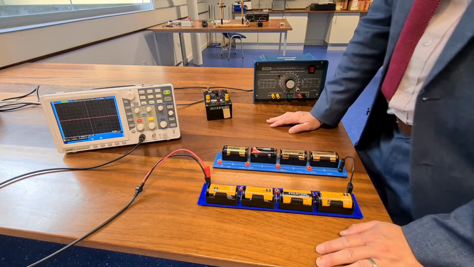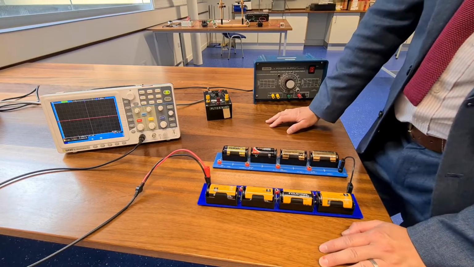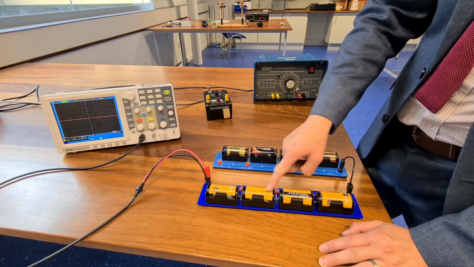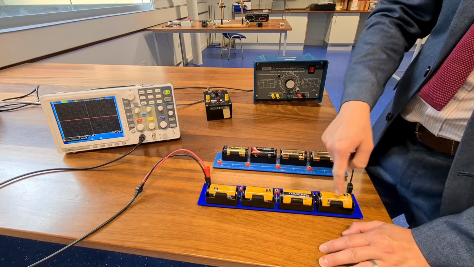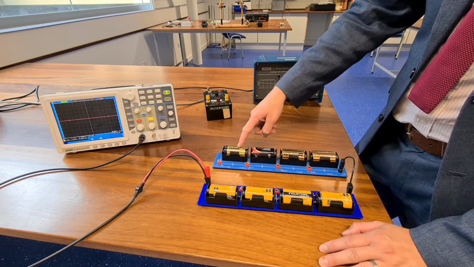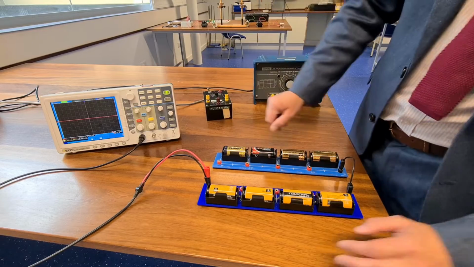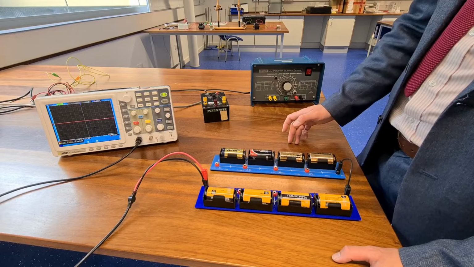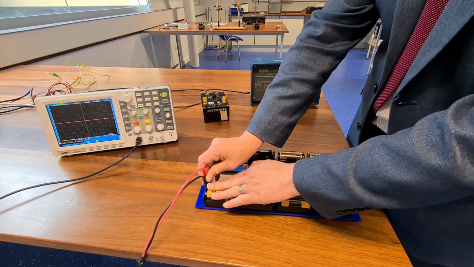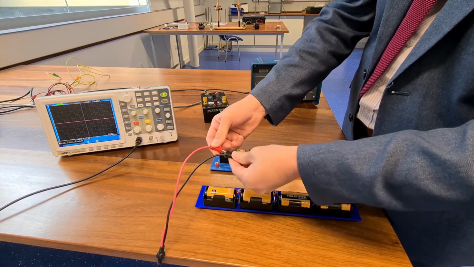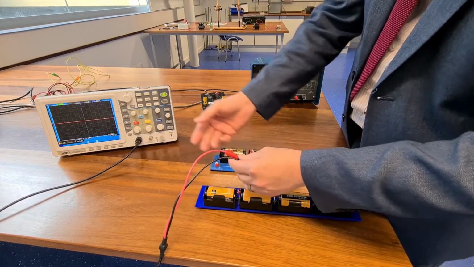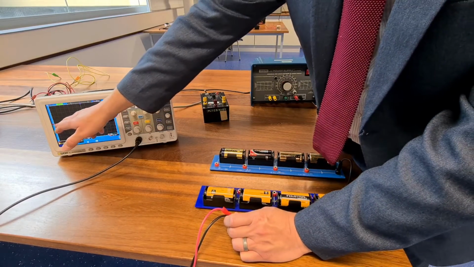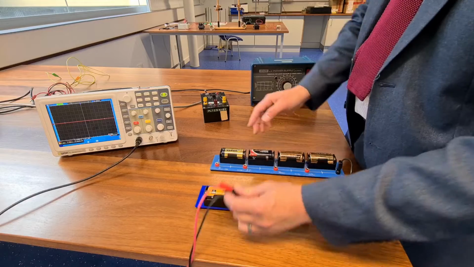So what have we got set up here? Well, we've got a cell and we've got multiple cells forming a battery just here. And we've also got an oscilloscope. And this oscilloscope is going to tell us the amount of potential difference between these two wires. At the moment, the two wires are connected together with nothing in between. And so it's showing the trace across here of 0 volts.